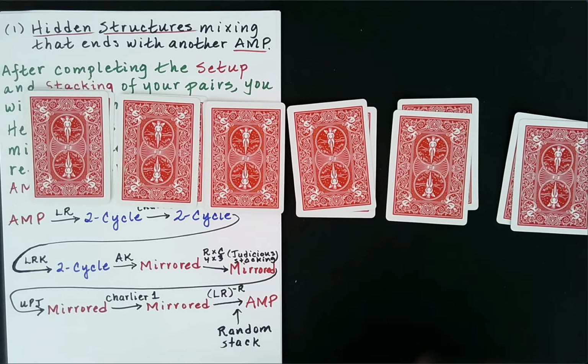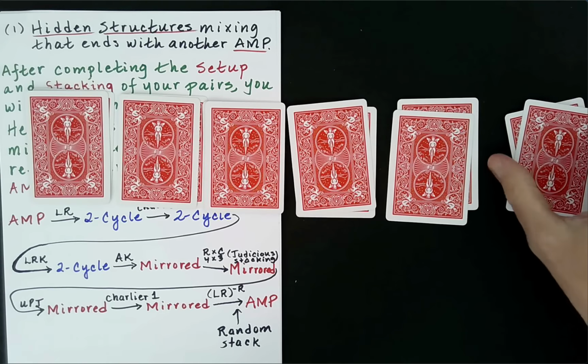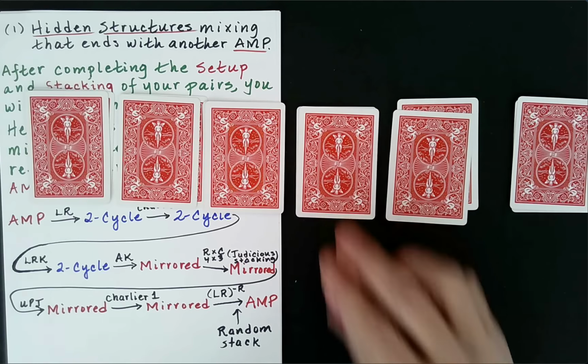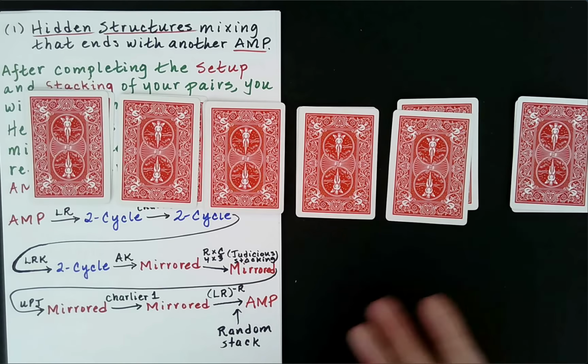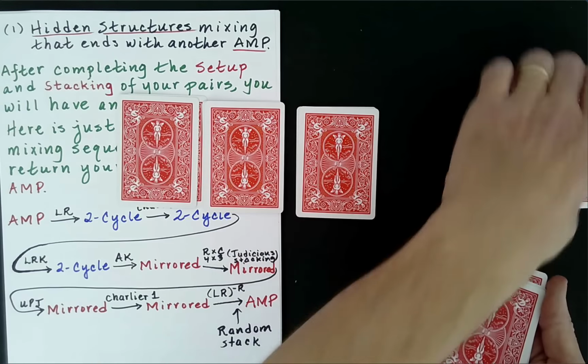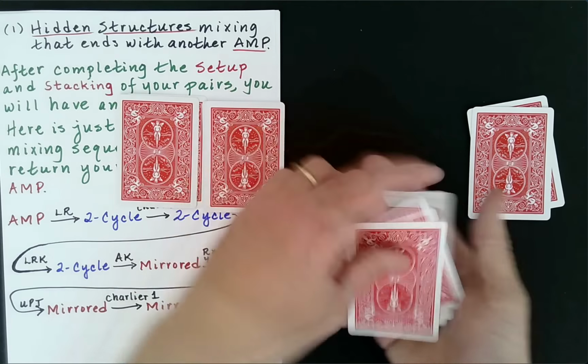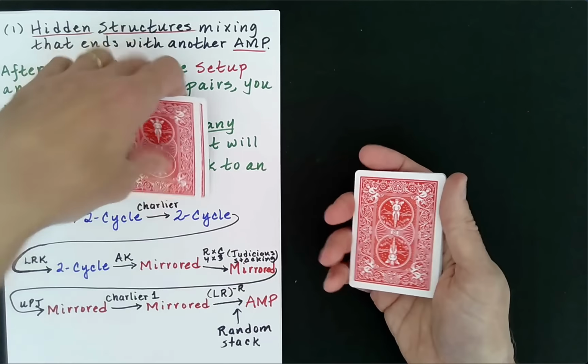And now you can allow random stacking. So you tell the spectator, which one do you want me to pick up first? This one? Okay, that one? This one? Are you sure? Oh, you want this one instead? That's fine. This one? That one now? Okay, very good. And then this one.